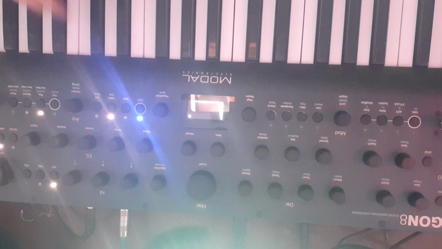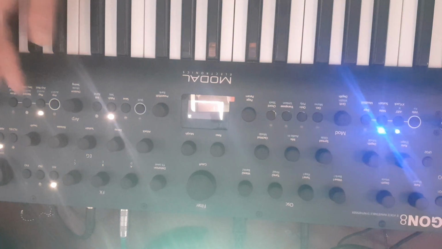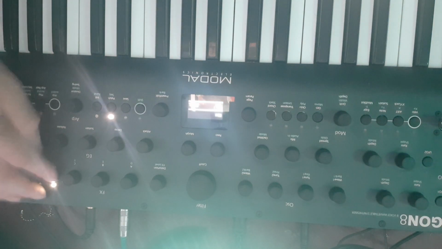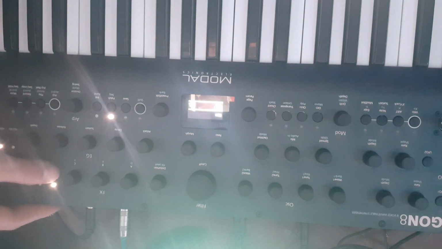So you can see it's pretty easy to dial in the sound, and it's cool to play with. I guess I'll talk a little bit about the effects. There's a bunch of different effects. There's 3 slots, and you've got all the usual suspects: delay, reverb, phaser, flanger.